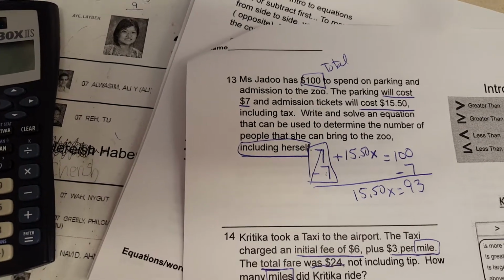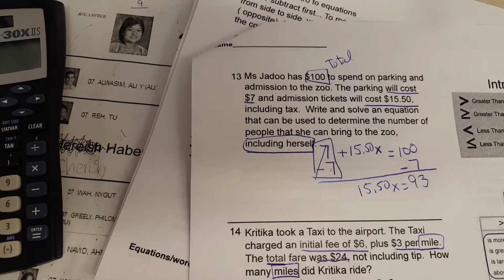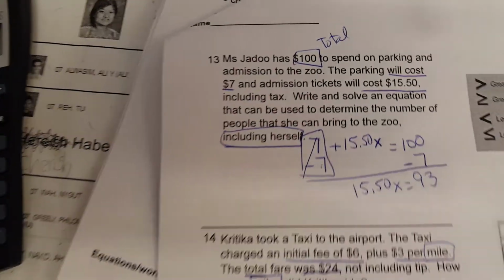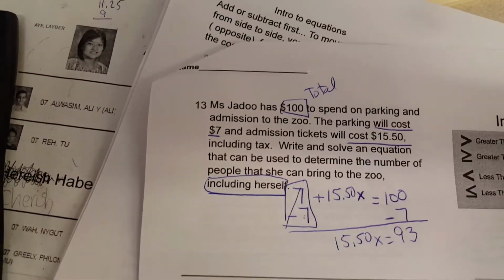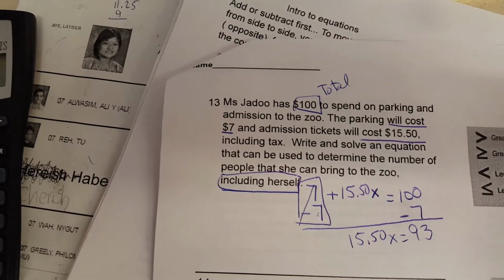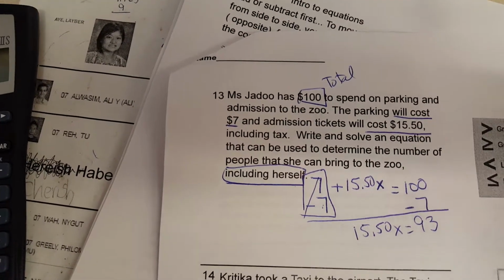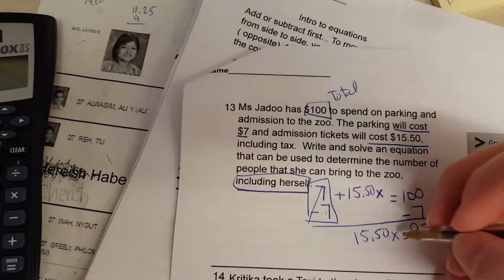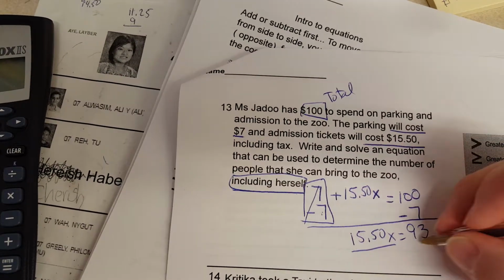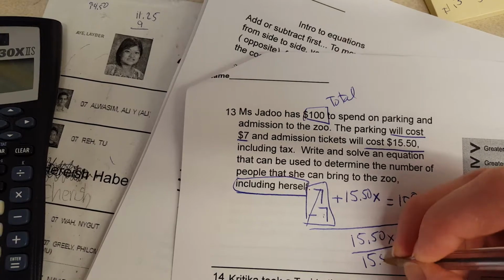So then what do you need to do now? Now that you have 15.50x on one side and 93 on the other side, what should you do? Yes, divide by the coefficient. And the coefficient is 15.50.